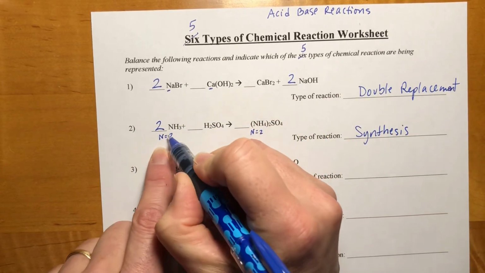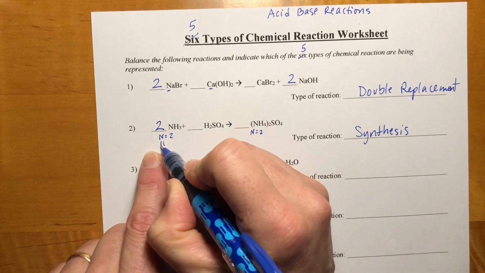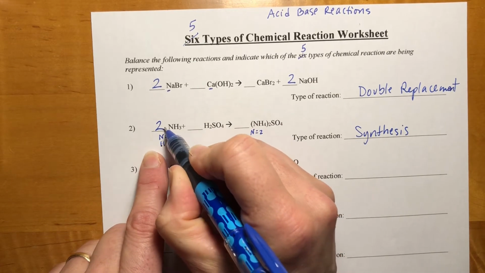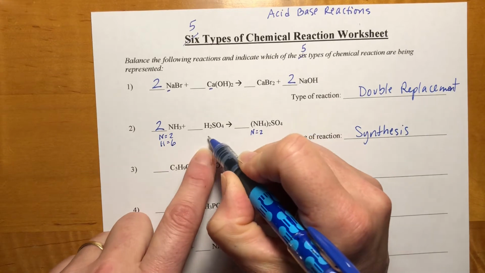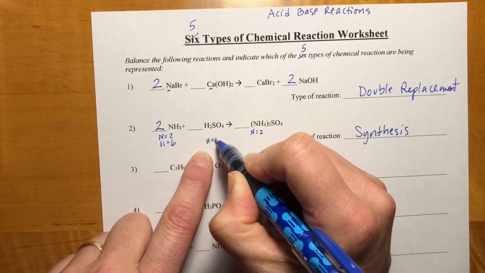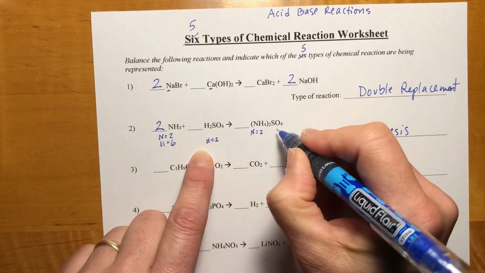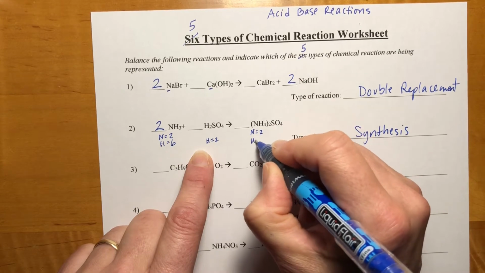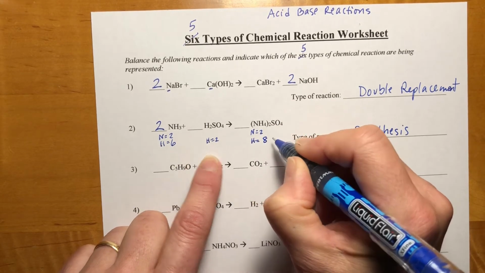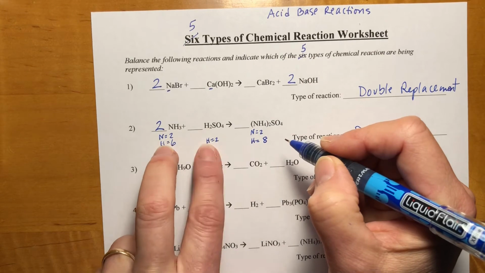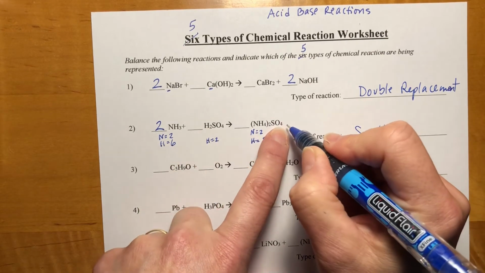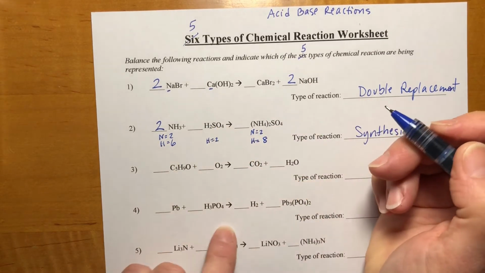And the hydrogens are a little bit more complicated. This is 2 times 3, so this is 6. This is 2, and the hydrogens on this side is 2 times 4 is 8. So there's 8 hydrogens and 8 on this side. And then the sulfate, and sulfate.